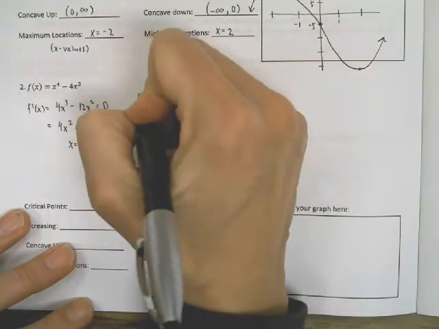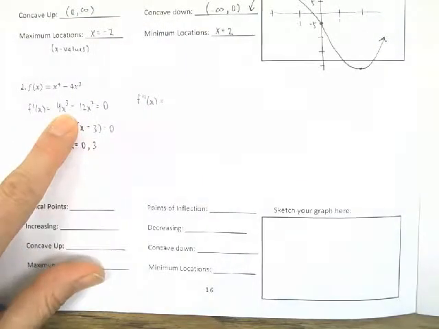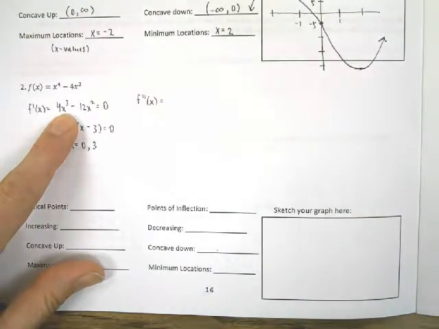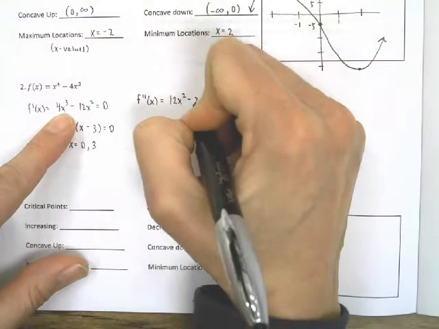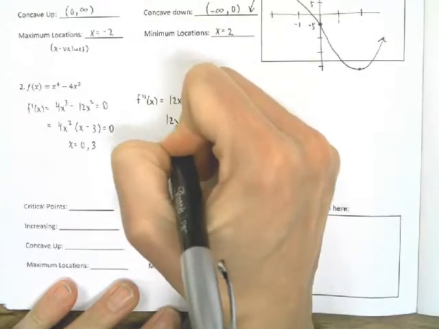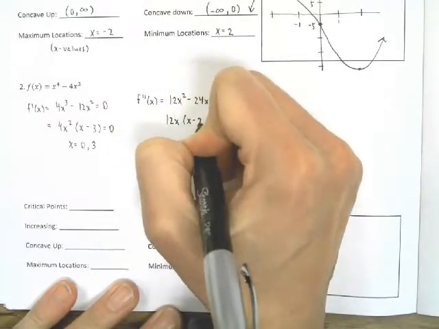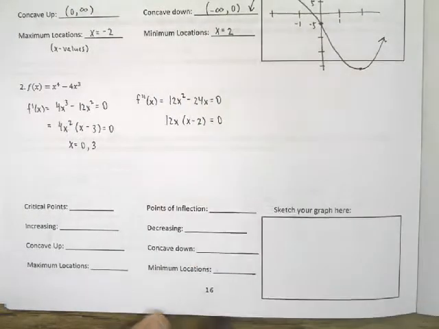Then I need to find my possible points of inflection. So I take the second derivative. So I've got 12x squared minus 24x equal to 0. I'm going to factor out a 12x. I have x minus 2. That's equal to 0.